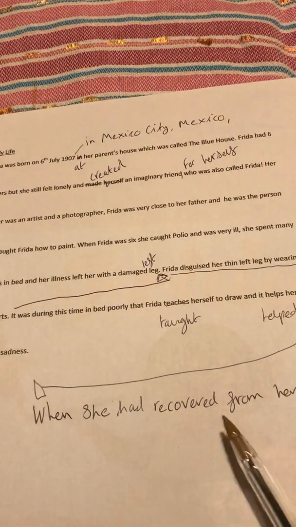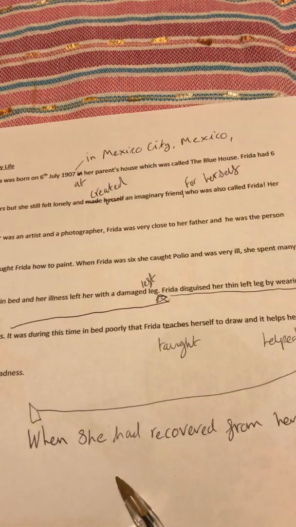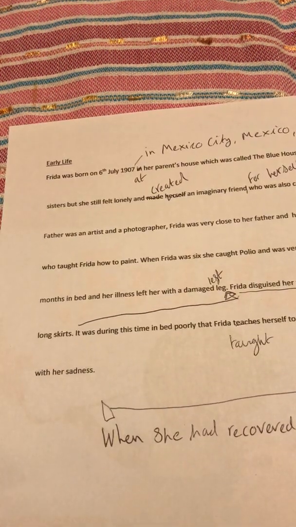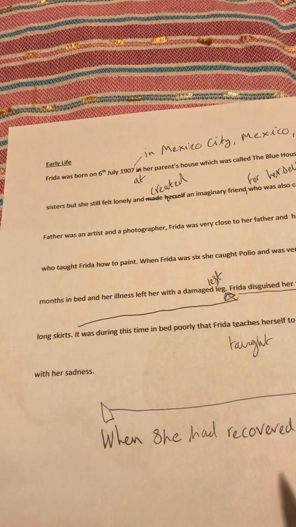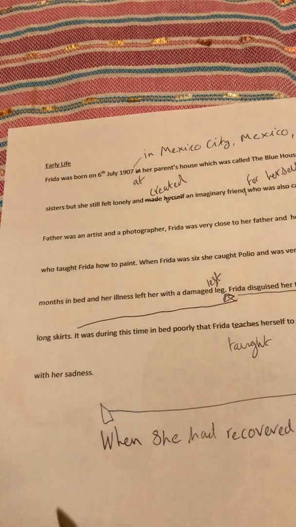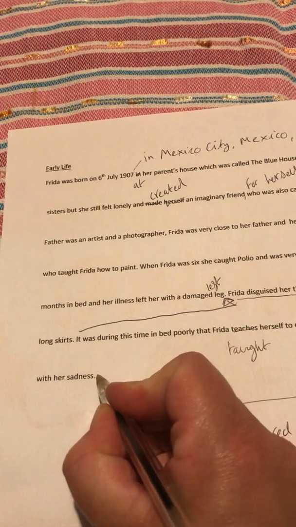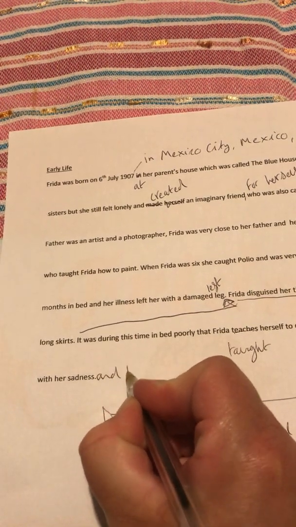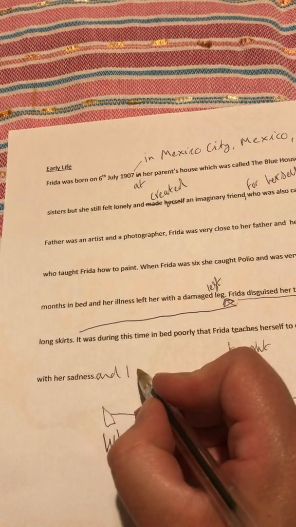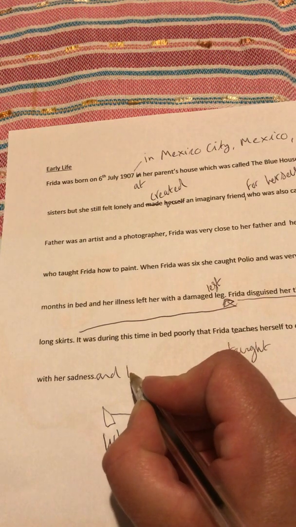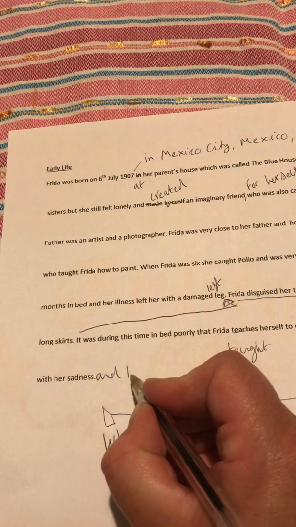When she had recovered from her illness, Frida disguised her left leg by wearing long skirts. Yep, I think I've got a nice balance between she and Frida. I'm just going to add something on here. Okay, I'm going to add that word in again. About lonely.